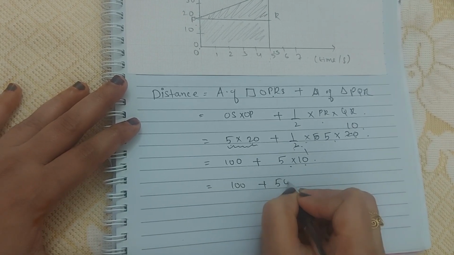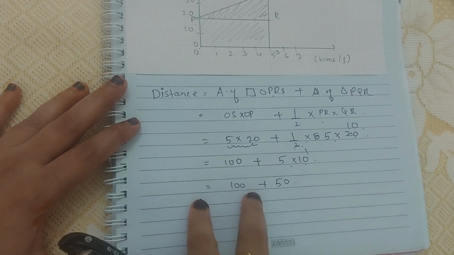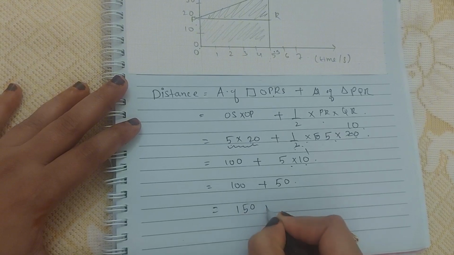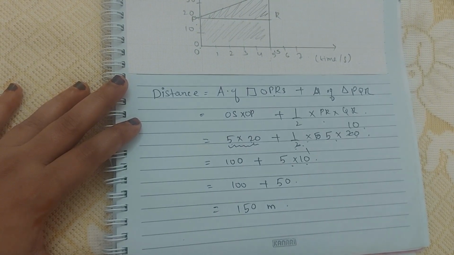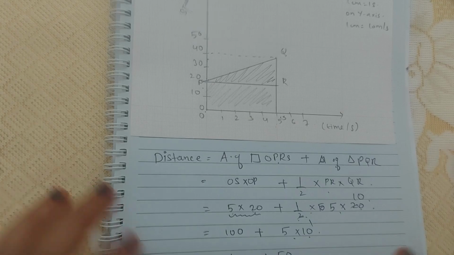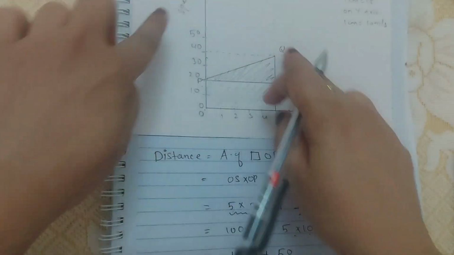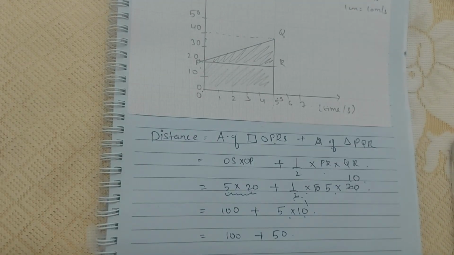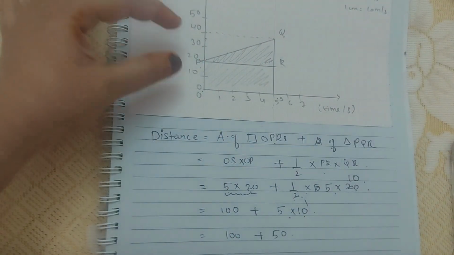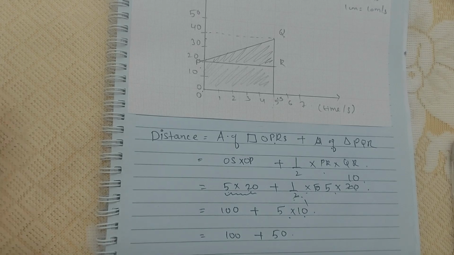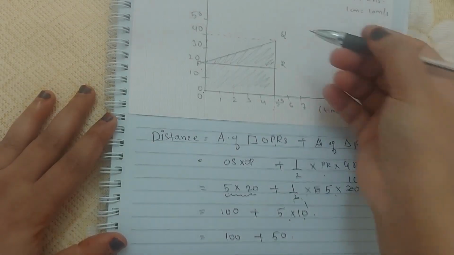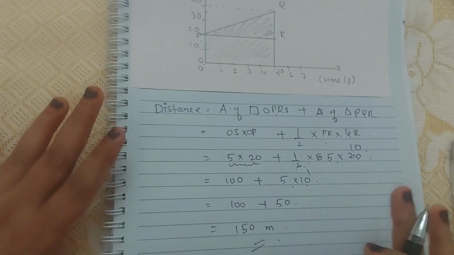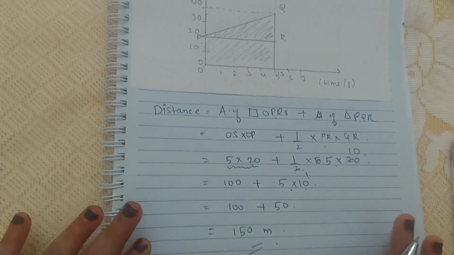Half into 5 into 20 is 5 into 10, which is 50. Now there is no multiplication, no division. You can add them. You will get 150 meter. This is how you can find out the distance of a figure that is unfamiliar, or where the formula is not known. You can divide it into 2 parts, 3 parts, doesn't matter. Just add the areas of them and you will get your distance. This is the distance by using a speed time graph.